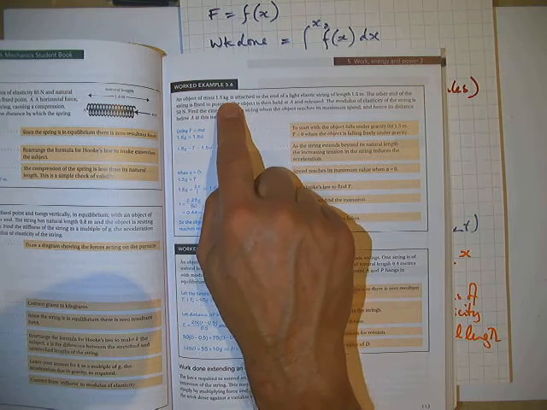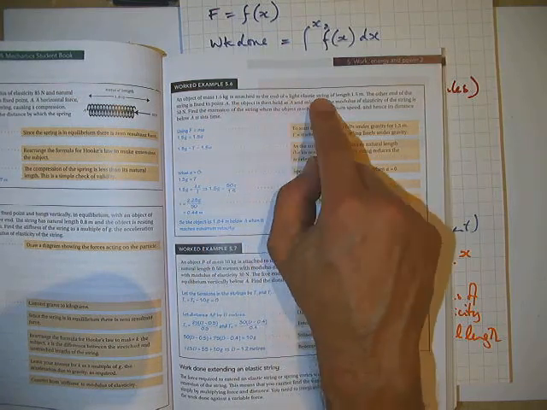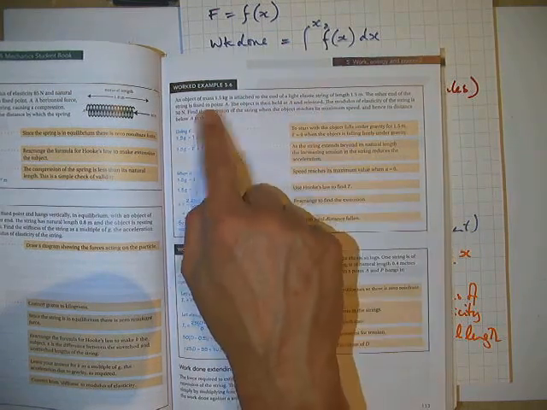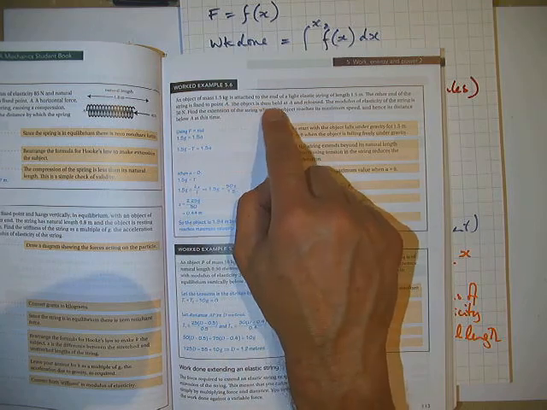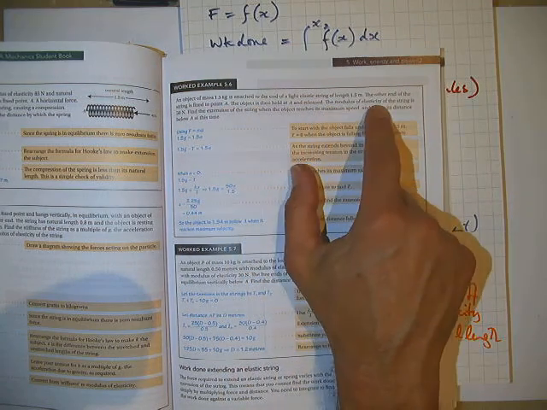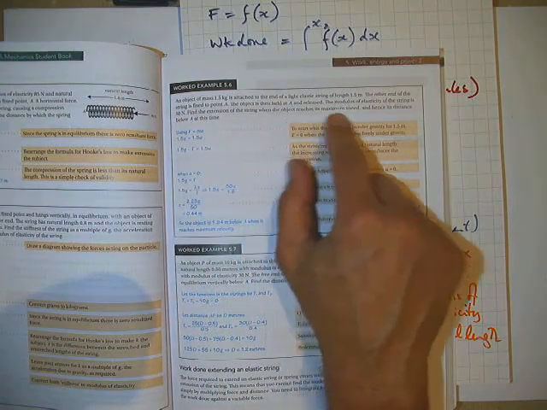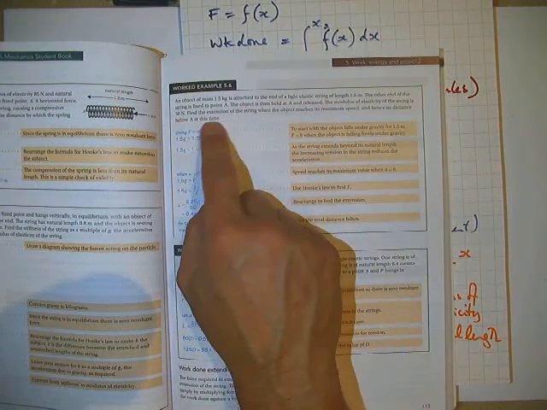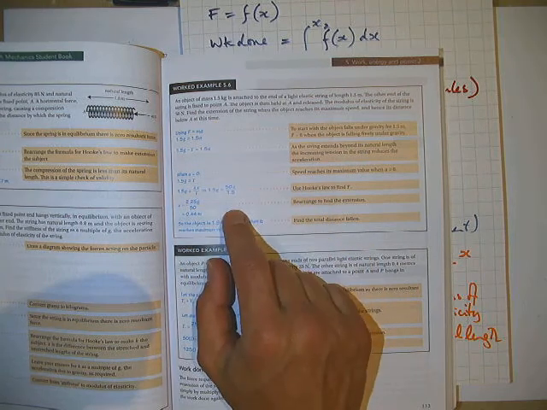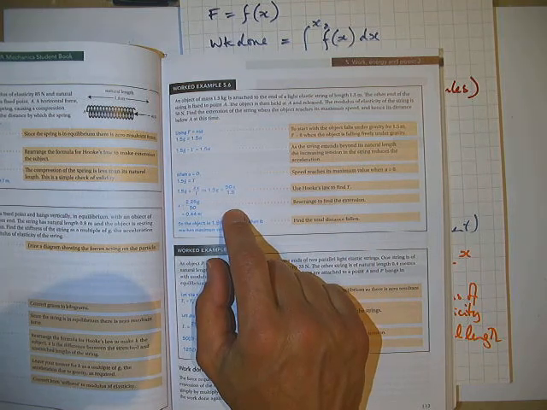An object of mass 1.5 kilograms is attached to the end of a light elastic string. The other end is fixed to point A. The object is then held at A and released. The modulus of elasticity is 50 newtons. Find the extension when the object reaches its maximum speed and hence its distance below A at this time. What on earth's that about?